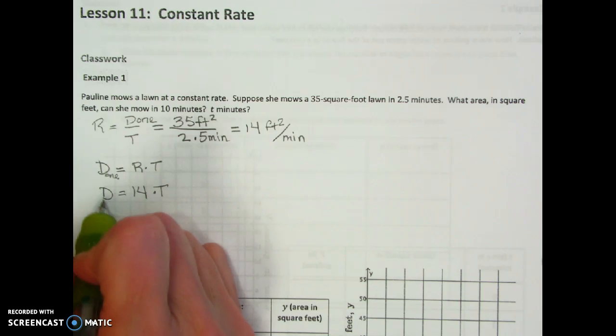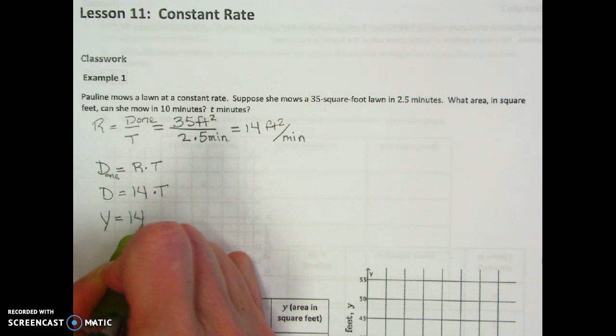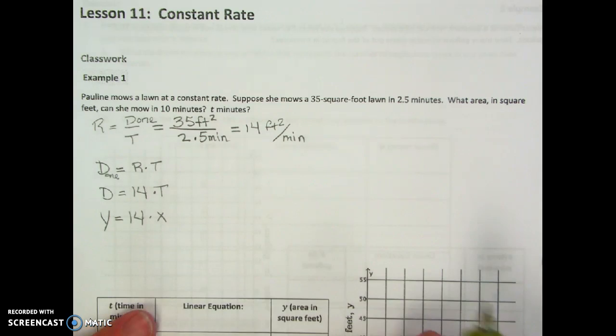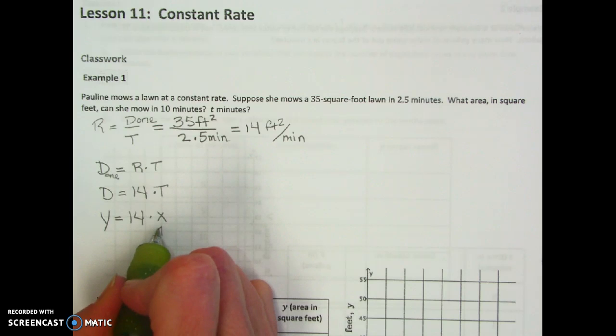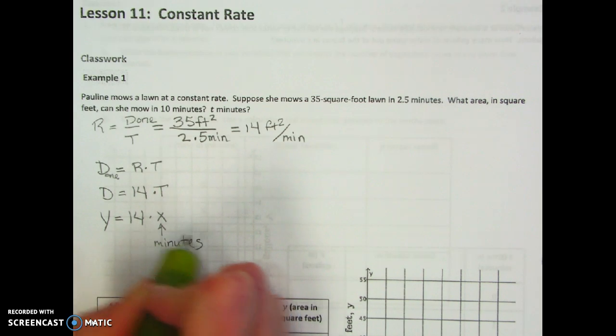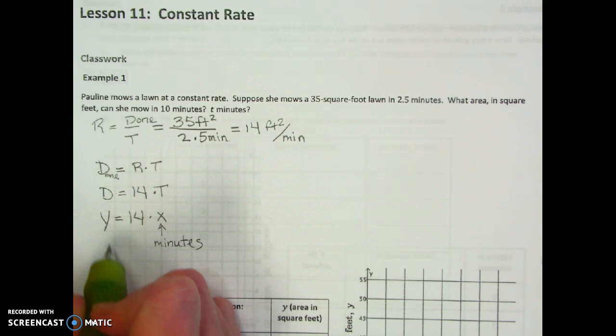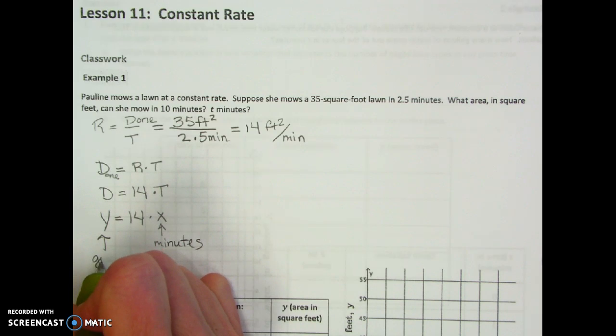A lot of times we don't use D here, we will use Y, and we don't use T here, we use X. So any number of minutes I put in here, work out the equation, and it will tell me the amount of grass that I mow.